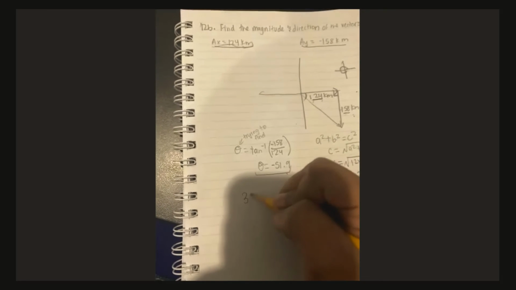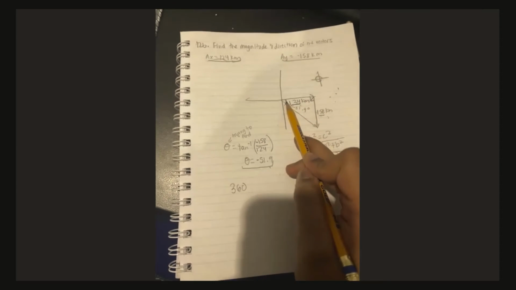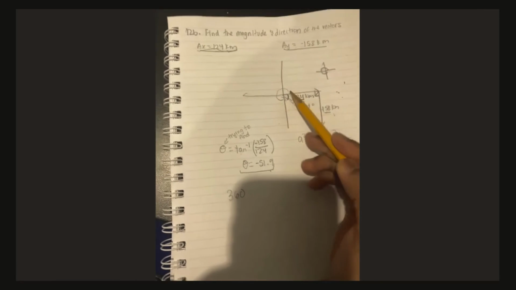I feel it's easier to subtract it from 360, the total circle, using the absolute value, to find how far away it is from the positive x. So we do 360 minus 51.9.